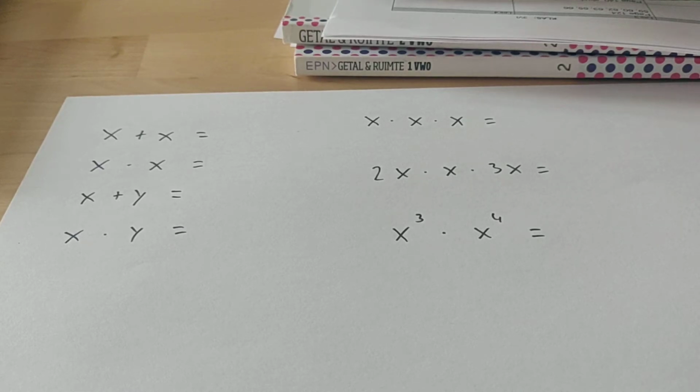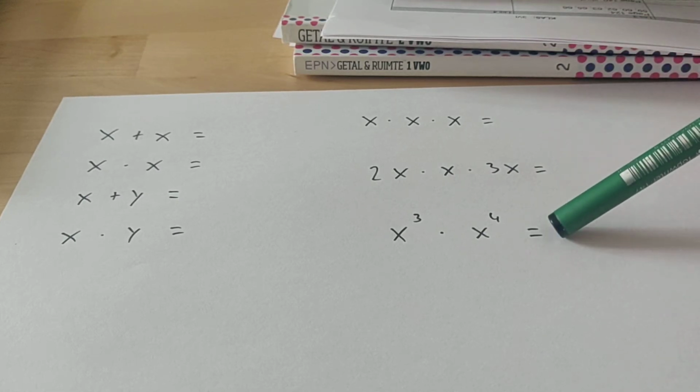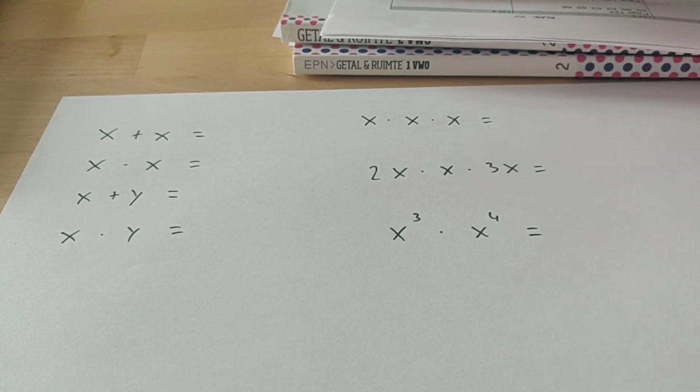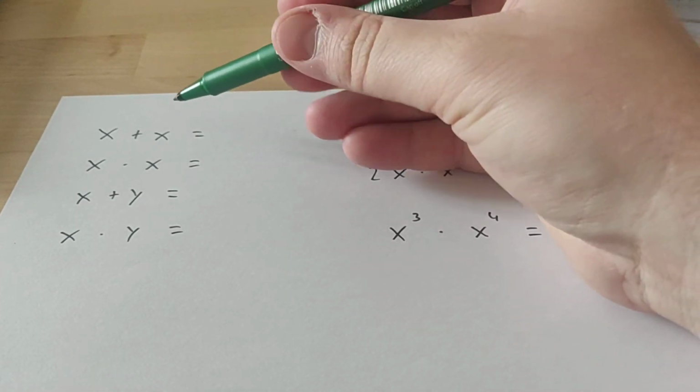Alright, ladies and gentlemen, here's an explanation about the next paragraph, and I'm going to tell you how this works. But before I do that, I want to explain the things you already know and then a few startup exercises. So these are the things you learned earlier.